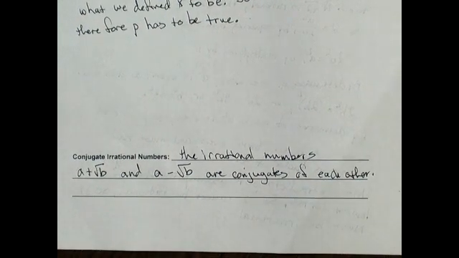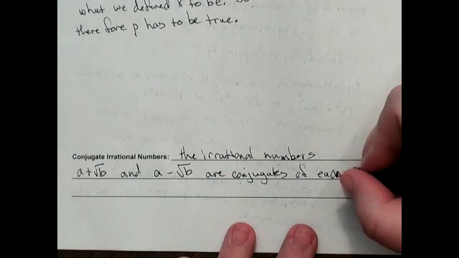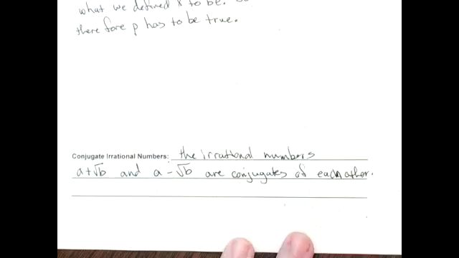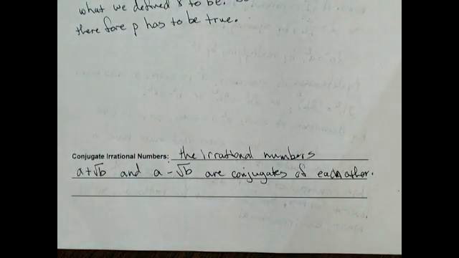Just remember, if we were to have one of a number in this form in the denominator of a fraction, to rationalize it, we have to multiply by its conjugate. And that's going to wrap up this lesson.